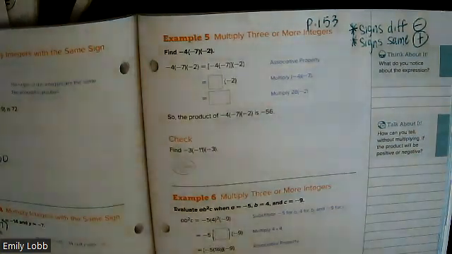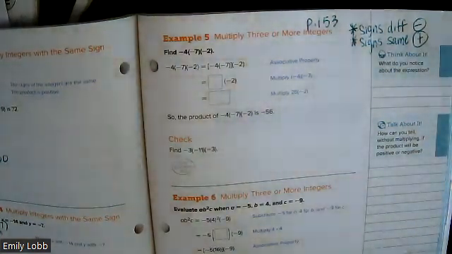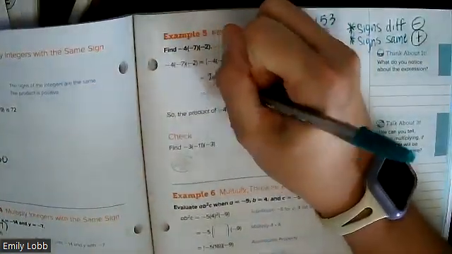So, -4 and -7, are our signs the same or different? They're the same, so our answer is going to be positive. What's 4 times 7? 28. So that's what's going here.